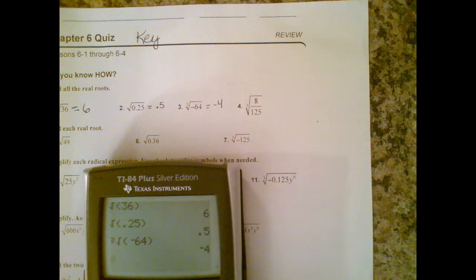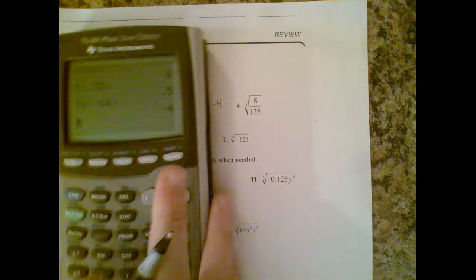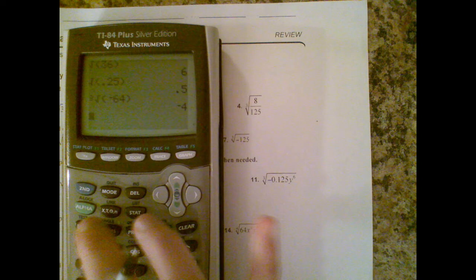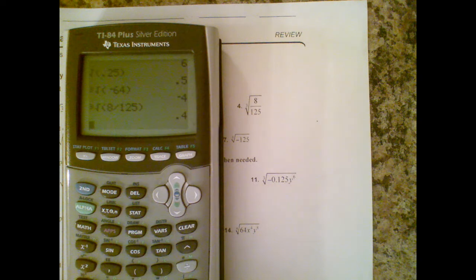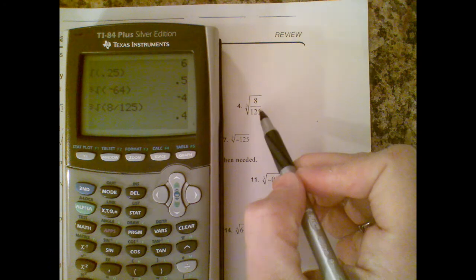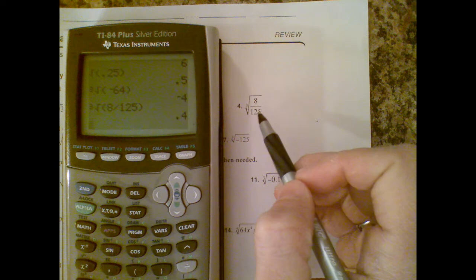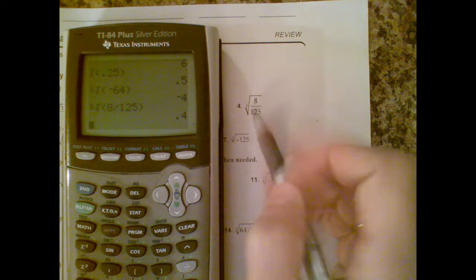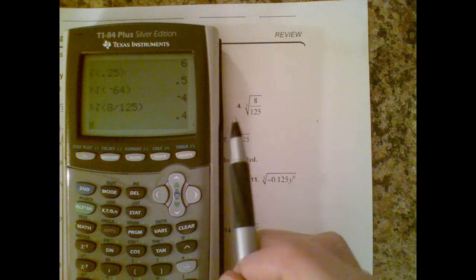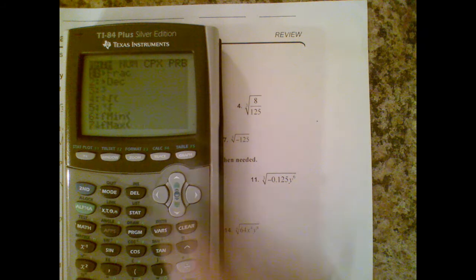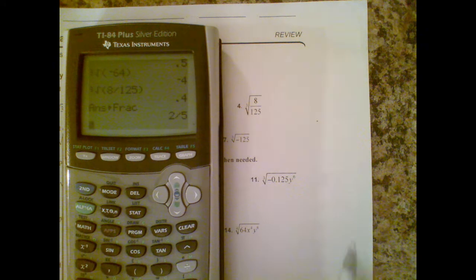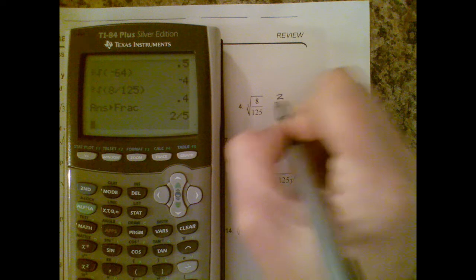The next one is the cube root of 8 over 125. So click Math, go down to the fourth one, and then 8 divided by 125 in parentheses. Click enter. And notice it gives us a decimal. A lot of times if they have it in fraction, they want the answer in fraction format. If it's in decimal, put it in decimal format. So if you want to switch 0.4 to a fraction, just click Math, go to FRAC, which stands for fraction. Click enter, enter, and it'll write it for us as a fraction.